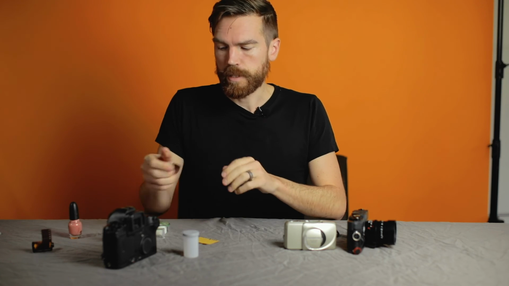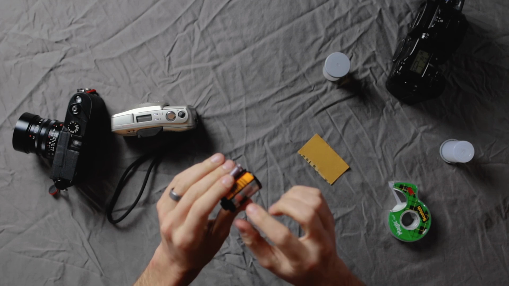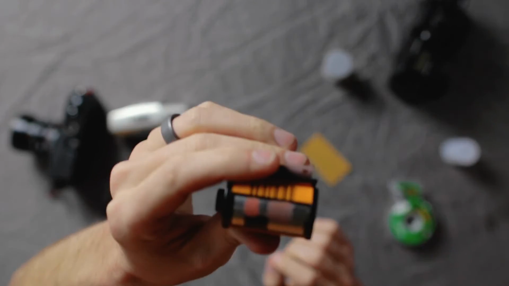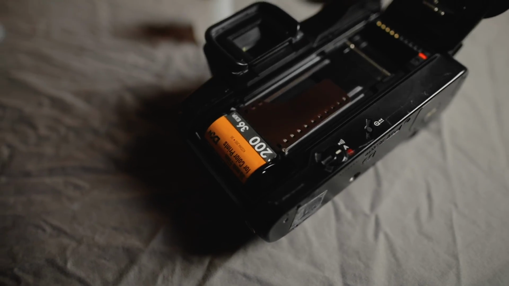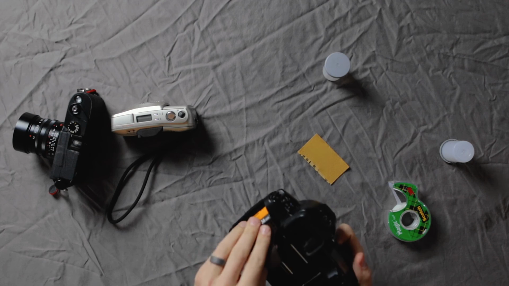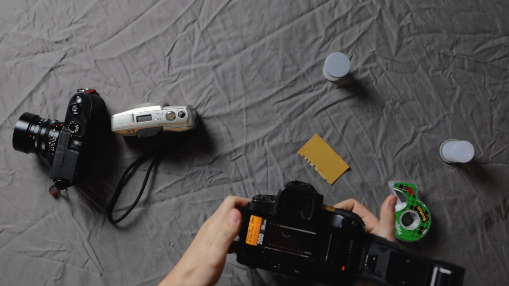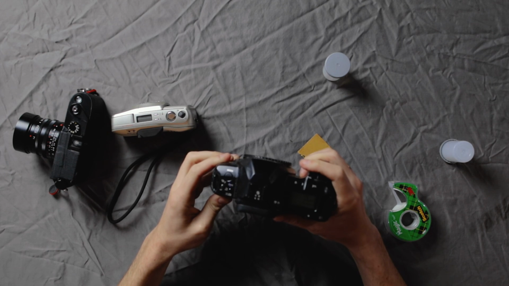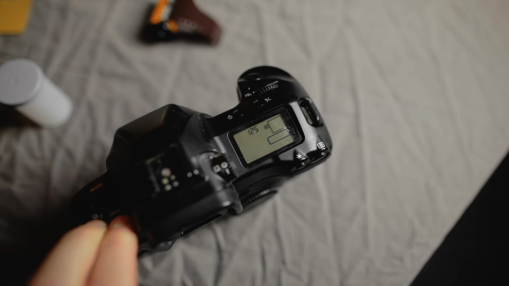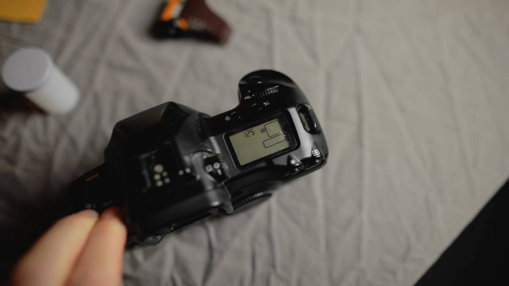So I'm gonna take this, which is the same. You can see here it is on, off, just like so. And I'm just gonna slap that into our good old friend, the EOS 3, just to make sure that we're doing this right, which is really nice to have this camera laying around. And turn it on, sure enough, it says that it is ISO 125.